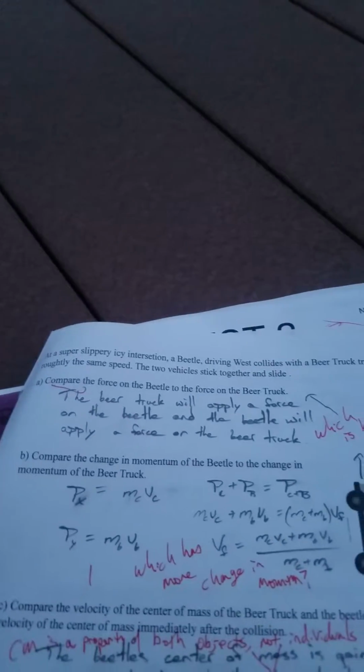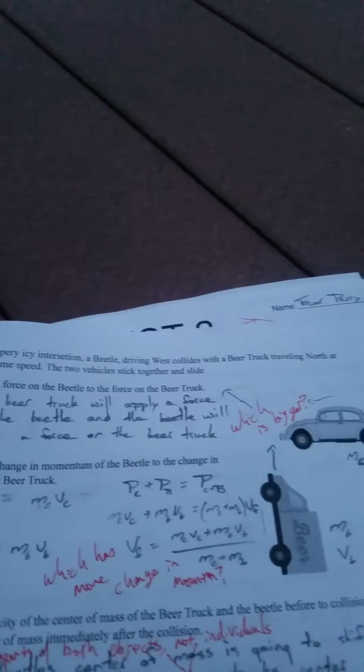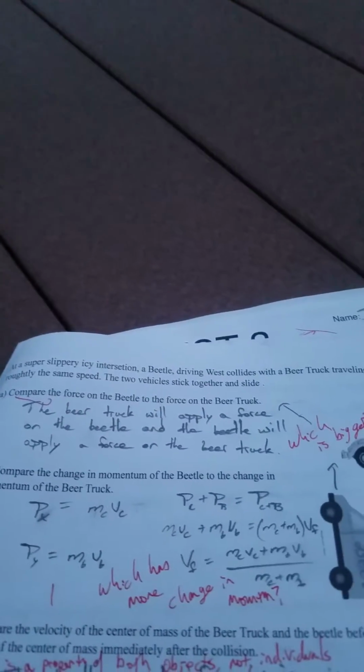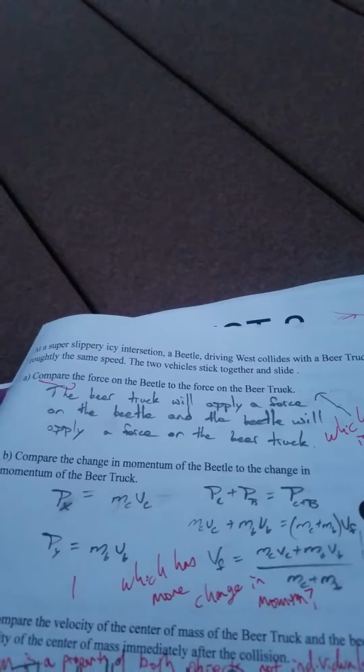So, problem 5. At a super slippery, icy intersection, a Beetle driving west collides with a beer truck traveling north at roughly the same speed. The two vehicles stick together and slide. Compare the forces of the Beetle to the force of the truck.